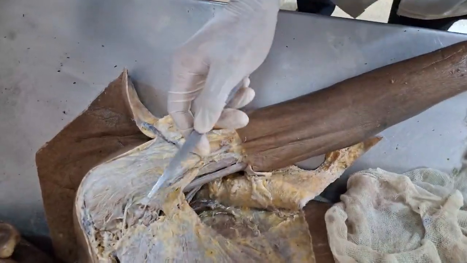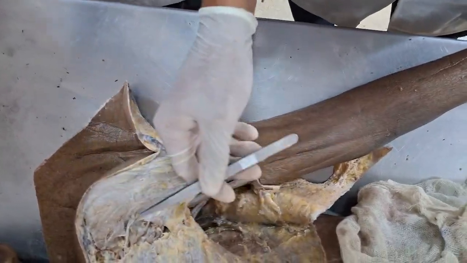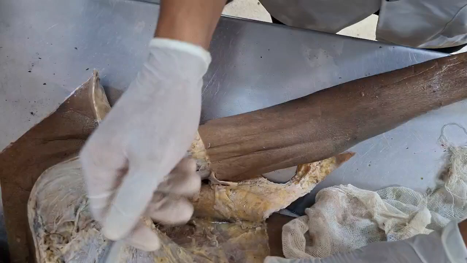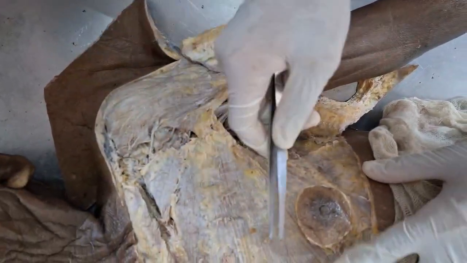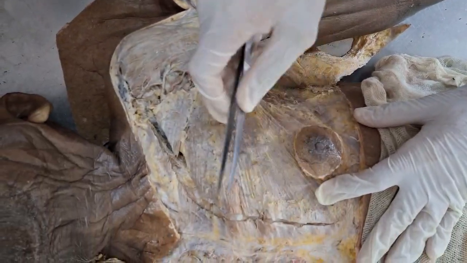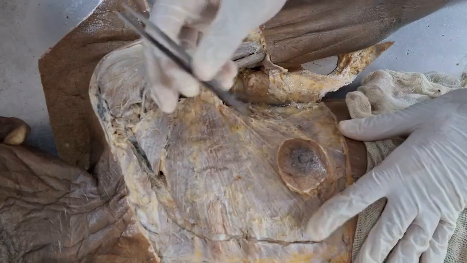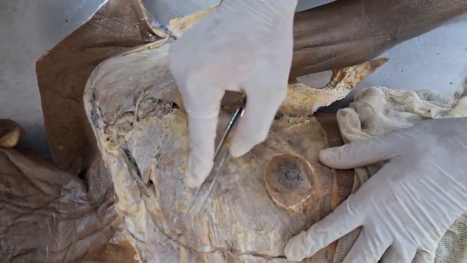So hello everyone. Today we are going to see about the pectoral region as well as the brachial nerves. So the superficial muscle which we are able to focus on is nothing but our pectoralis major. I'll tell the insertion as well as origin. Here it is a little bit different. The insertion is here and the origin is here.